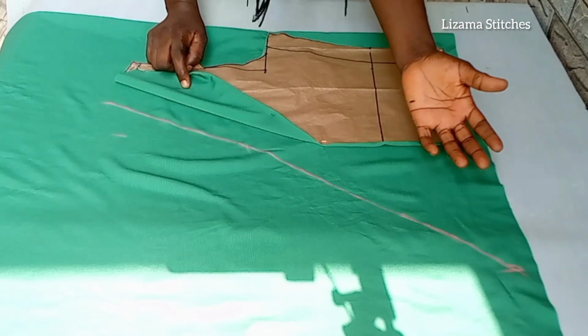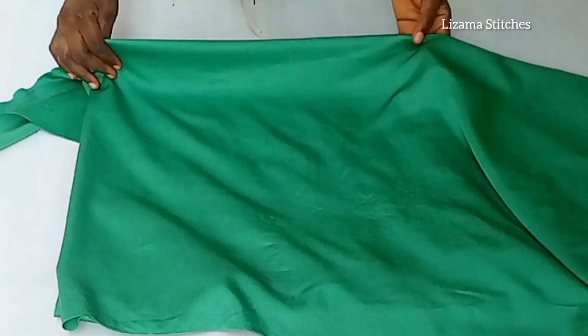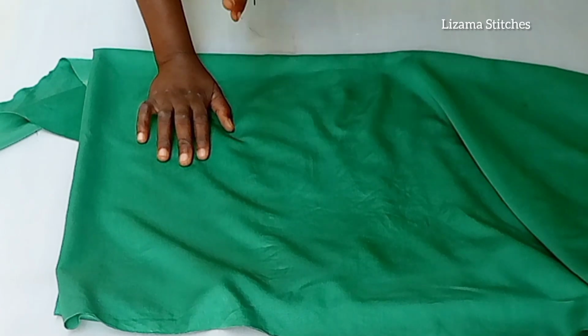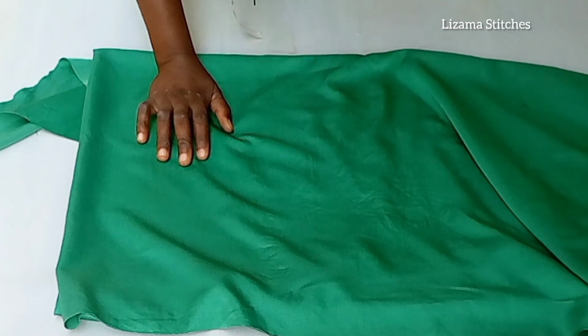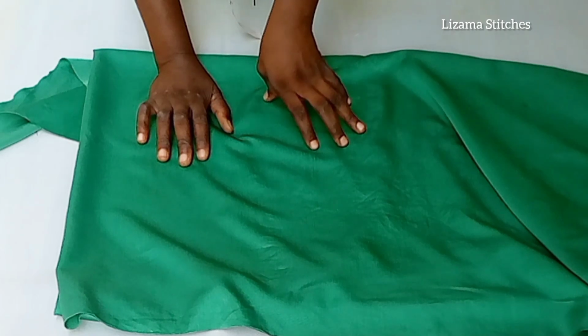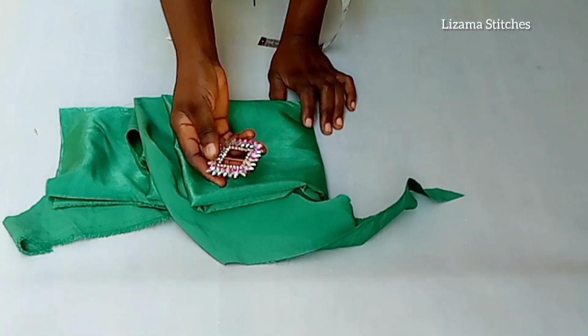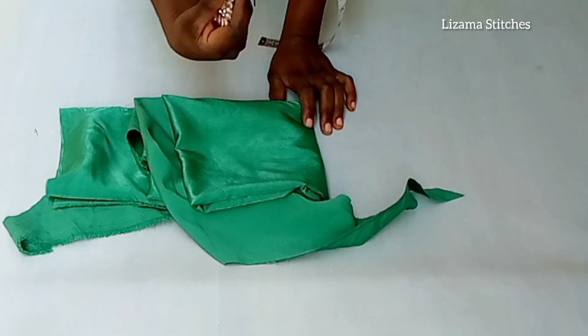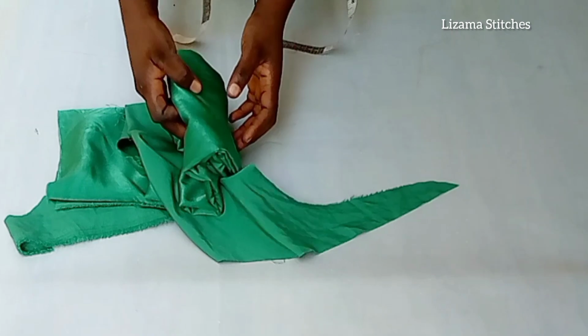So let's get started. This is the fabric I'll be using for this project. This fabric is 1.5 yards, 60 by 60, and this is the belt head I'll be using for the waist part. So let's get started.